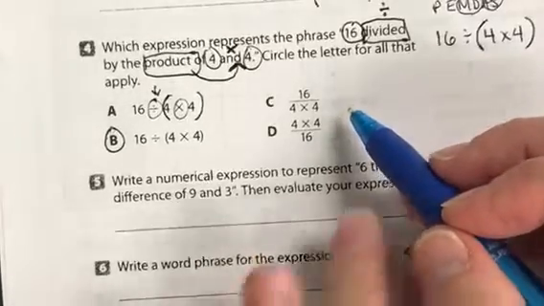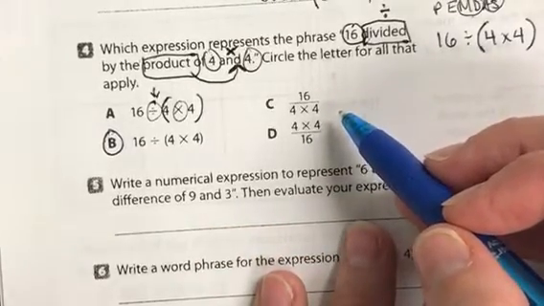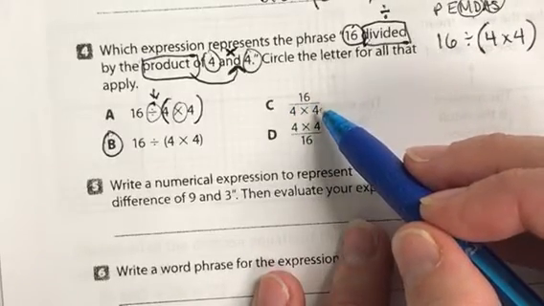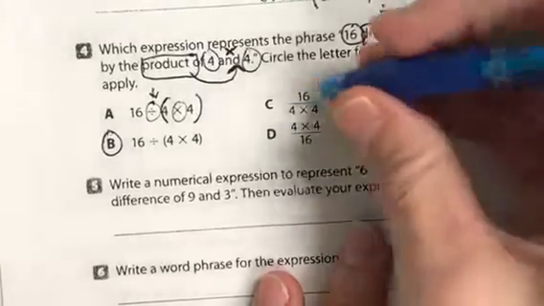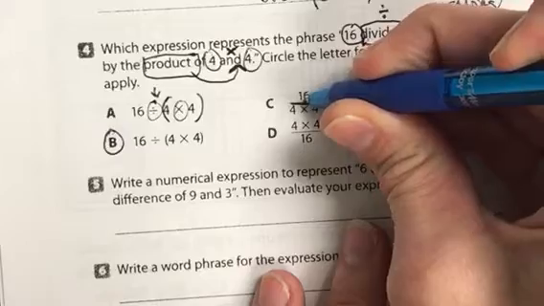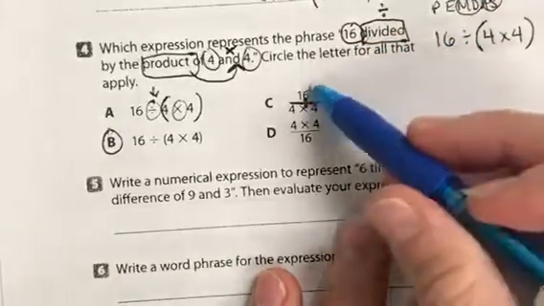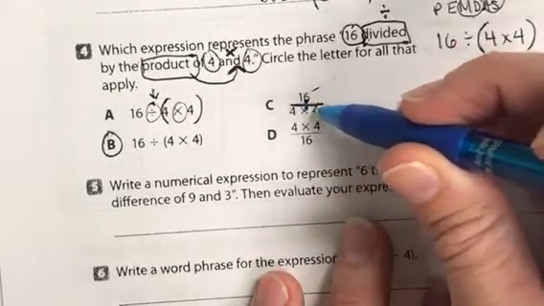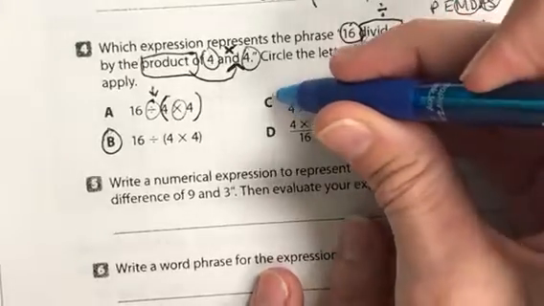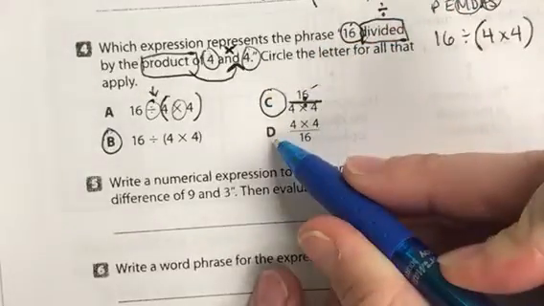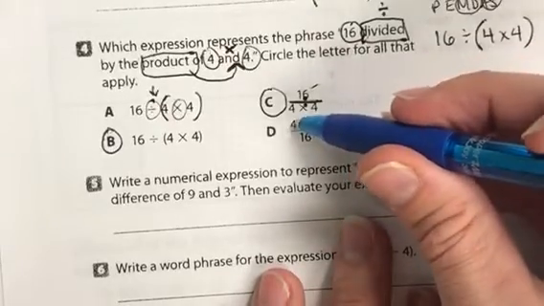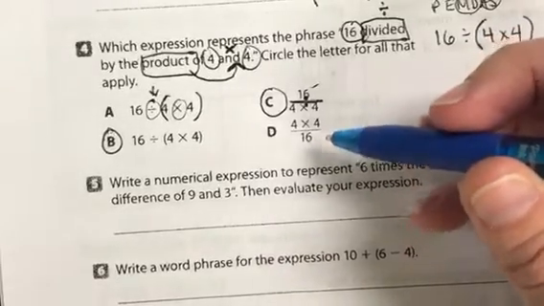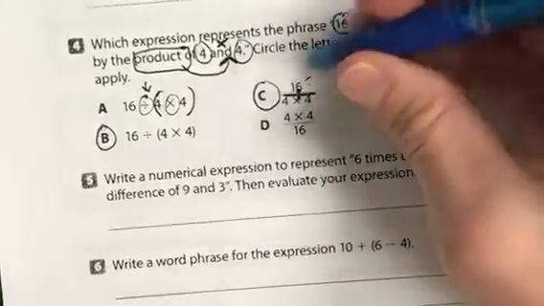Let's look at C. We want to check them all just to see. 16 divided by the product of 4 and 4. Again, remember when you see this fraction bar, think of fraction as division. There's your little division symbol. I'm doing 16 divided by, and again, this right here means you're going to do that whole operation first. 16 divided by the product of 4 and 4. So C does work. D does not work because D is the product of 4 and 4 divided by 16. And I don't want 16 to be my divisor. I want 16 to be my dividend like it is here. It needs to be the first number.